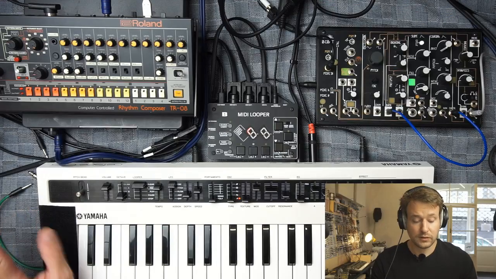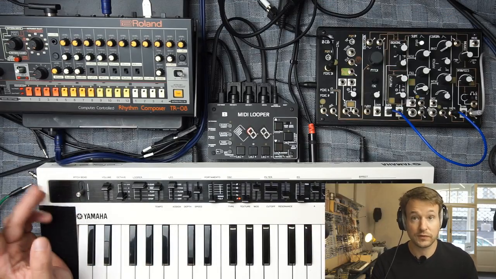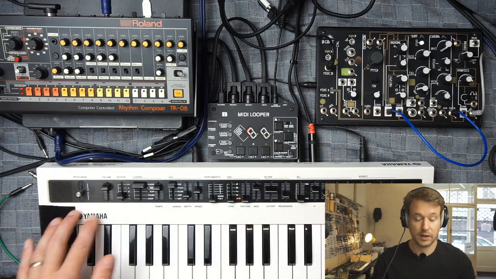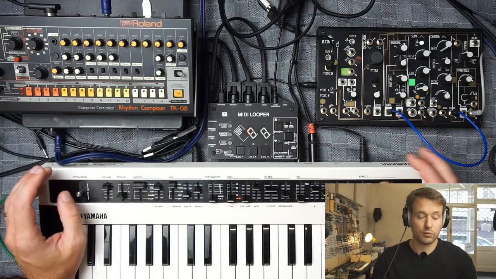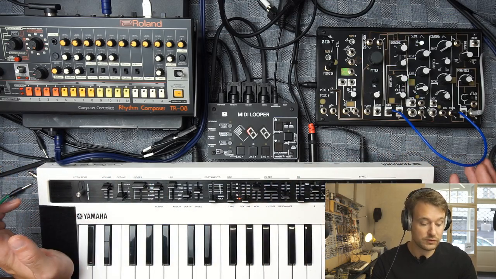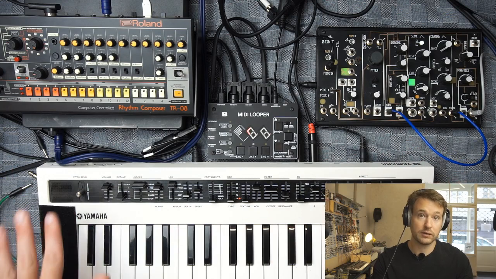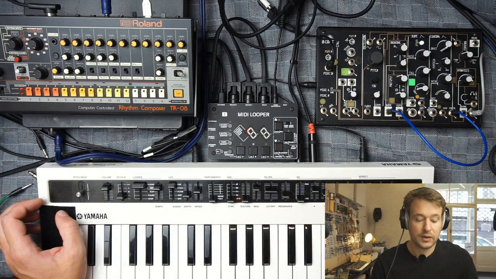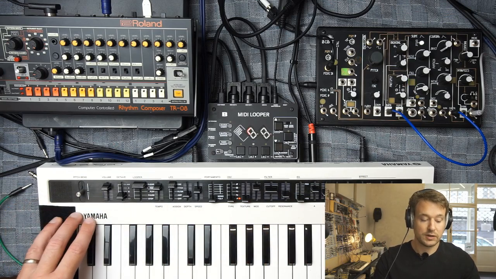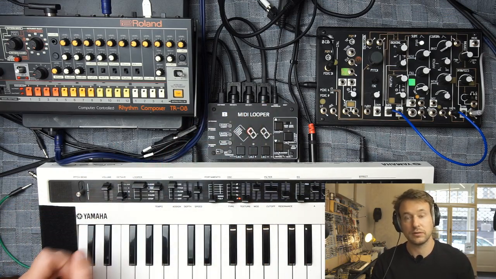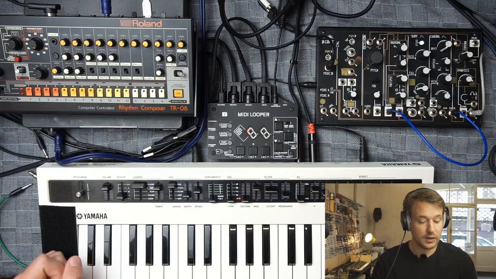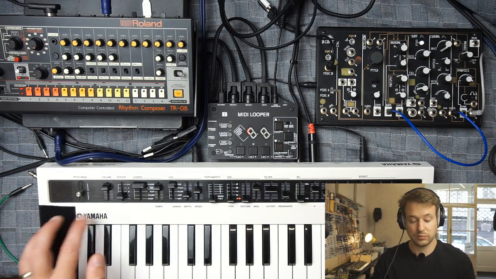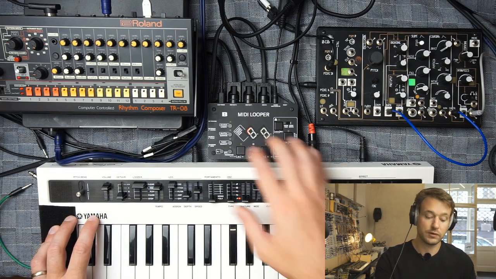So let me briefly describe the setup I have here. I've got this keyboard on the Yamaha synth. It has local control turned off, which means the keyboard will not play the synth engine. By default, it will play it through the MIDI loop. So the keyboard MIDI out is connected to the MIDI in of the Midilooper, and the output of the Midilooper goes to the MIDI input of the synth.